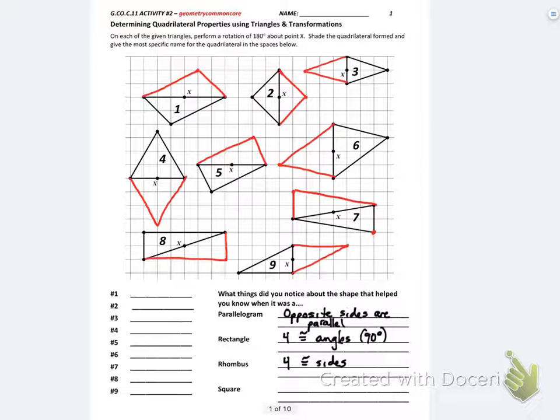And of course, you guys know squares. So what makes a square a square? What do you got? All the angles and sides are the same. There you go. 4 congruent sides, 4 congruent angles. And we're going to dig into some other characteristics. It's not just these properties. There are some other properties we're going to be learning about over the next few days.